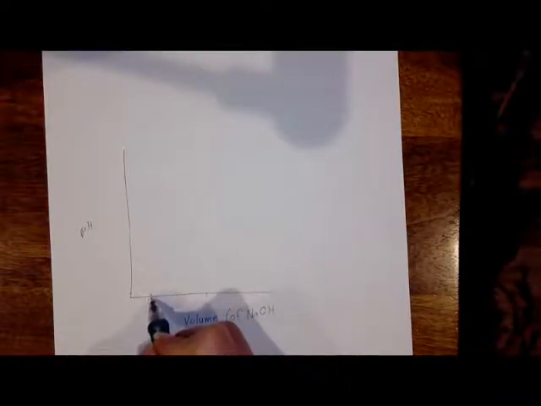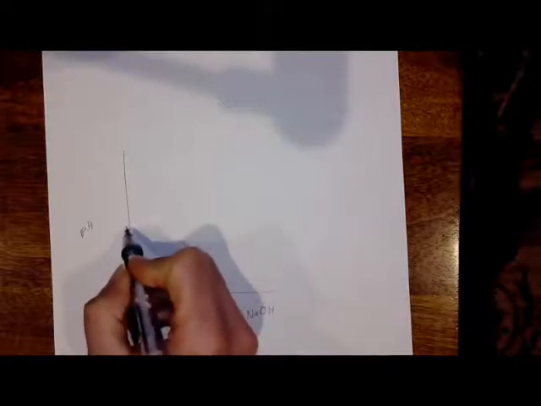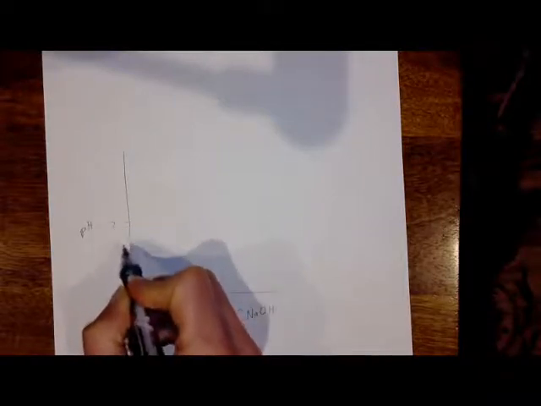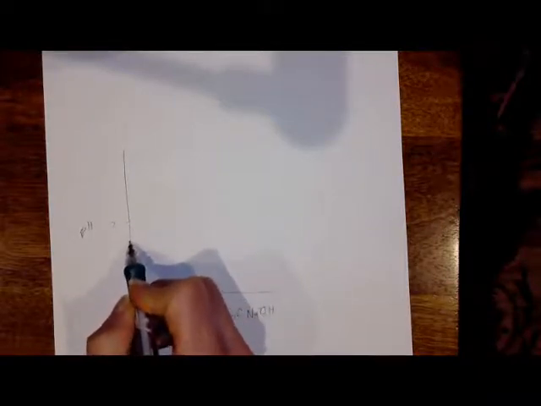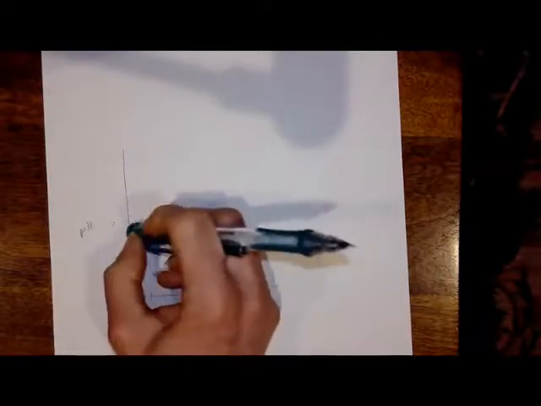So I'm going to mark this as 30, 20, 10. Here's a pH of 7. Whoops. Didn't do a very good job of making those even. Let's try that again.